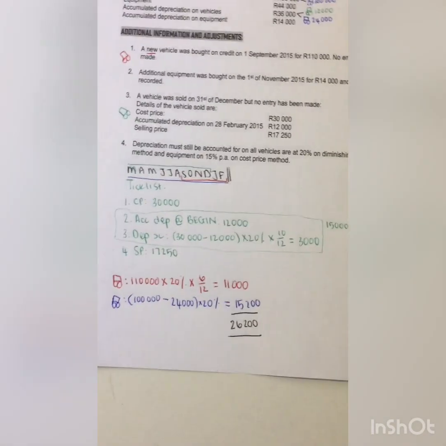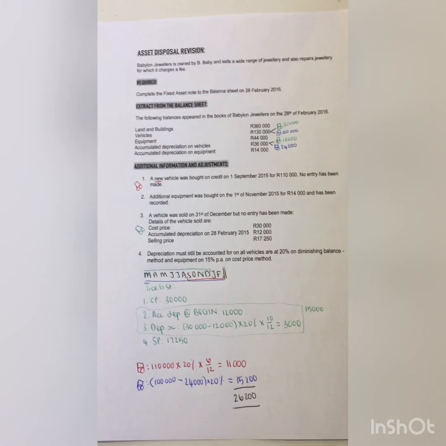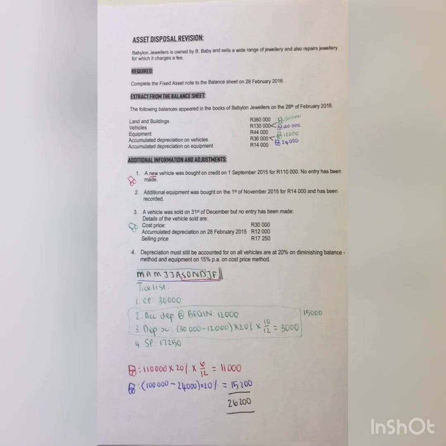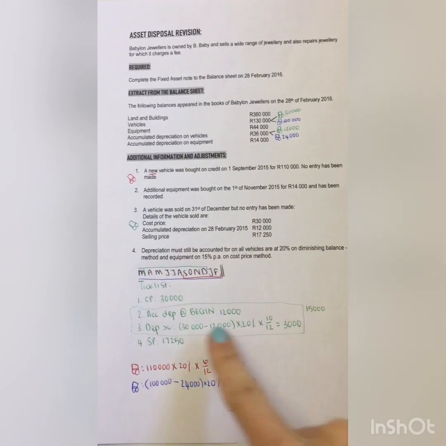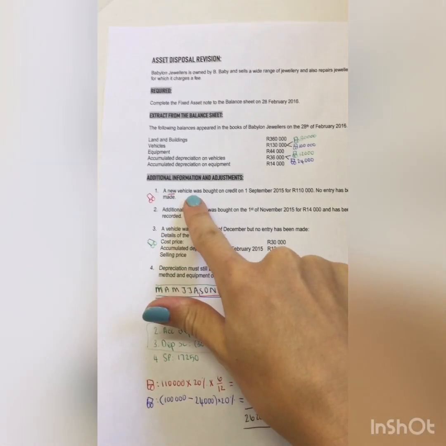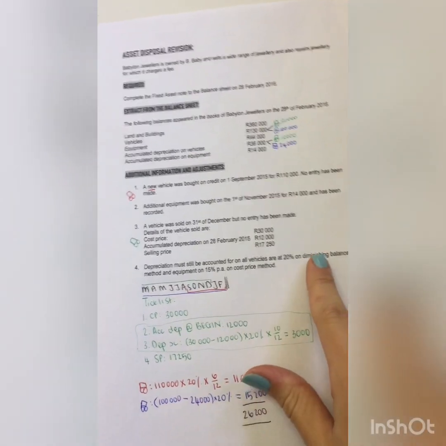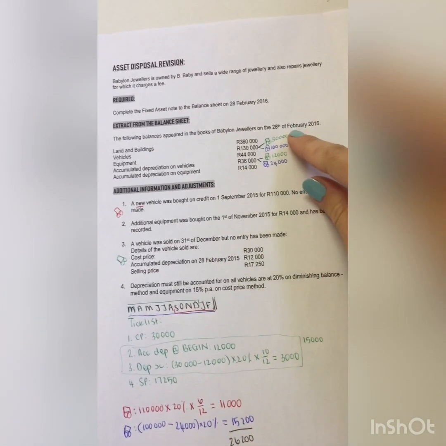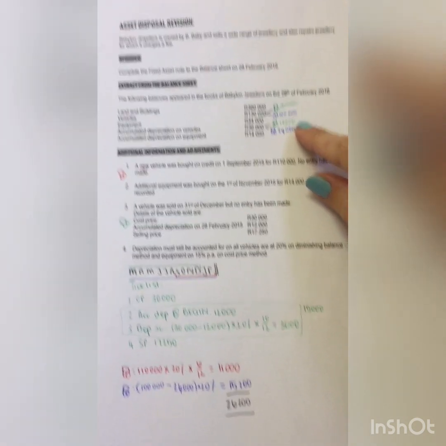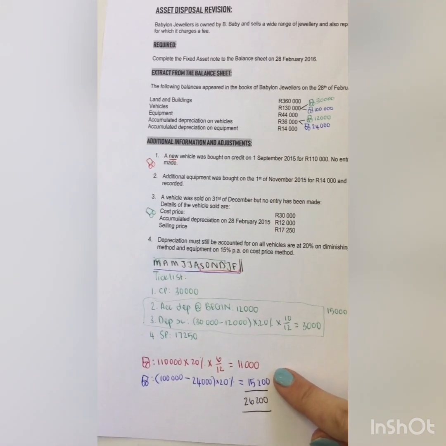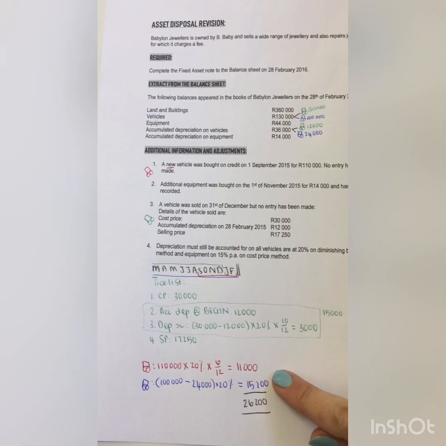And then the total is 26,000. Okay, so again, I've only looked at vehicles. There are 3 of them. The one I sold, I did my calculations. The one I bought, which is new, I did the calculation for depreciation. And because it's diminished balance, I not only had to split the cost, but also the accumulated depreciation. And I did my last calculation to calculate the depreciation on the car that was there all along.